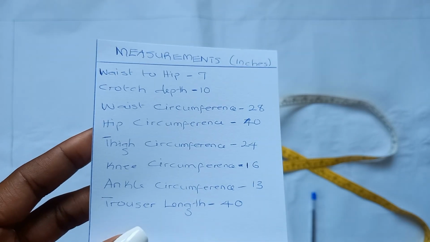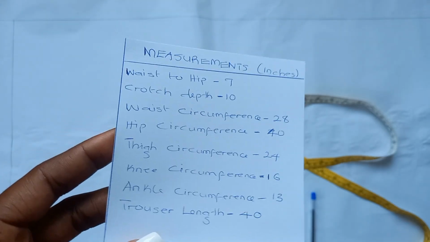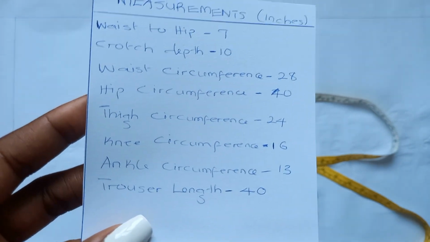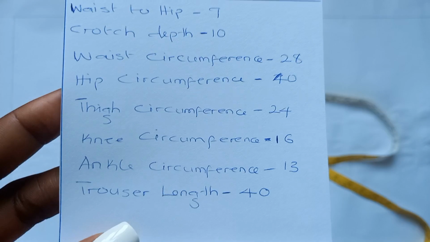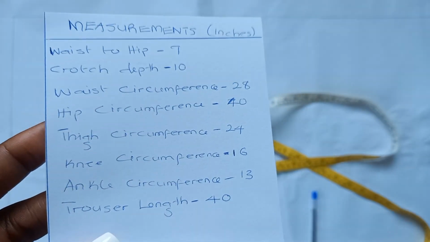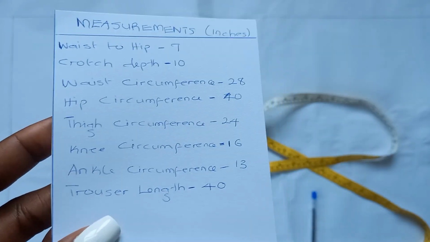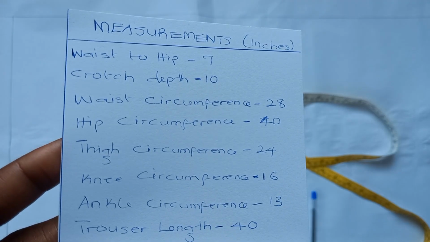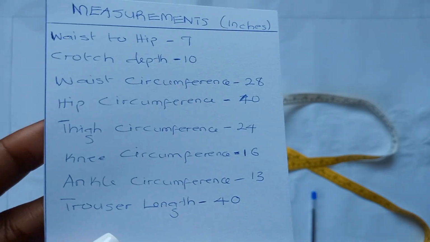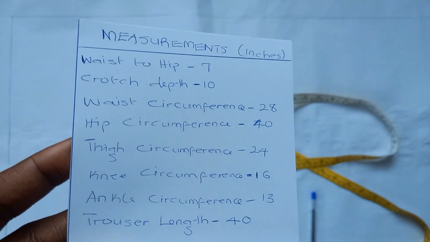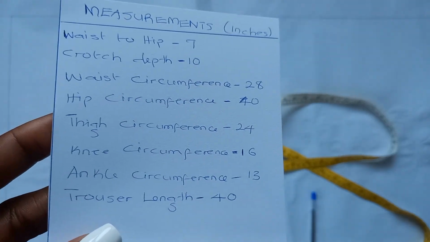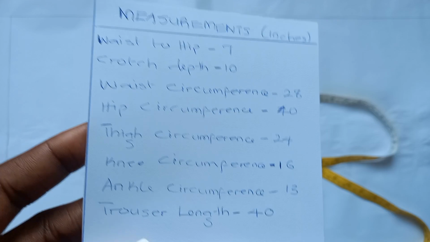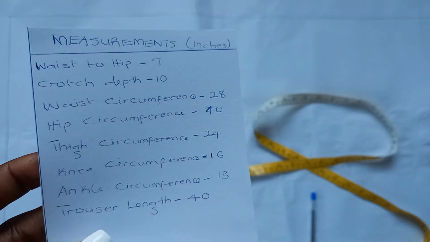Next measurement you'll be needing is your crotch depth. To take your crotch depth measurement, you will need to sit on a flat, hard surface, like a chair that does not have foam. Basically, you sit on it and then you measure from your waist, wherever you want your trouser to sit on your waist, to the surface. That will be your crotch depth.